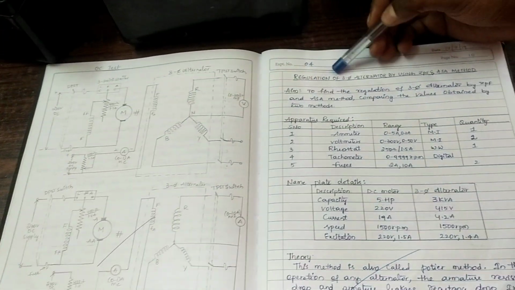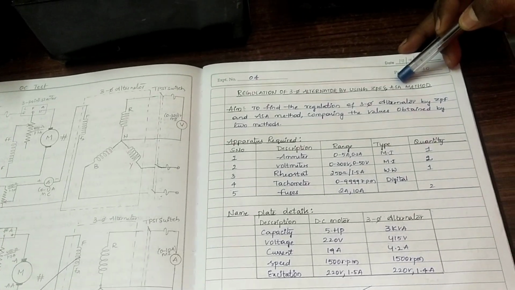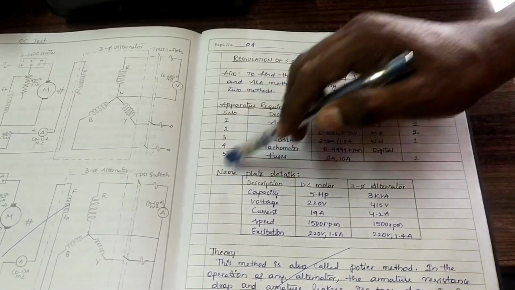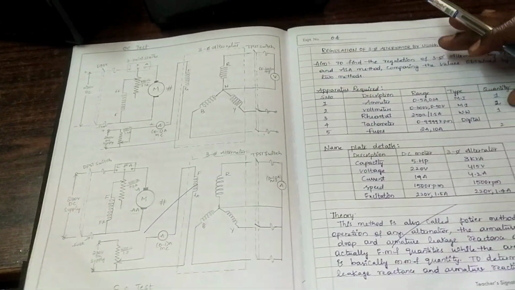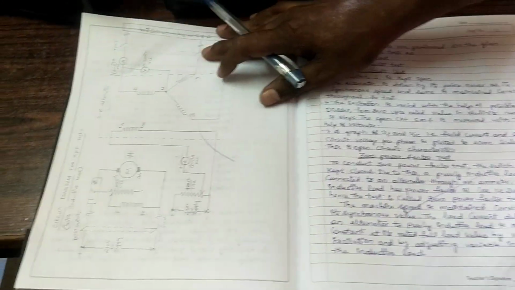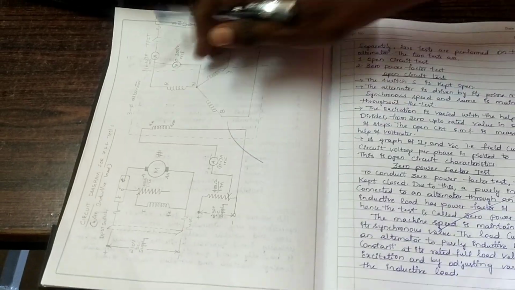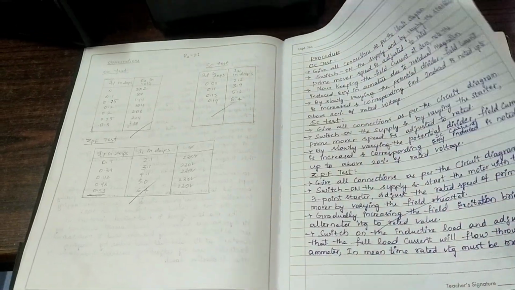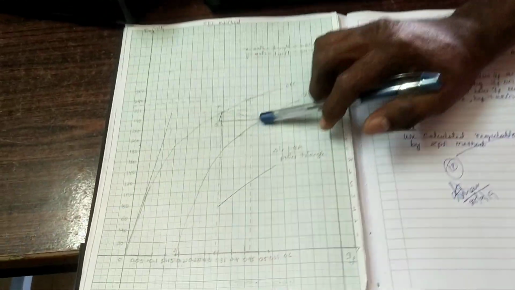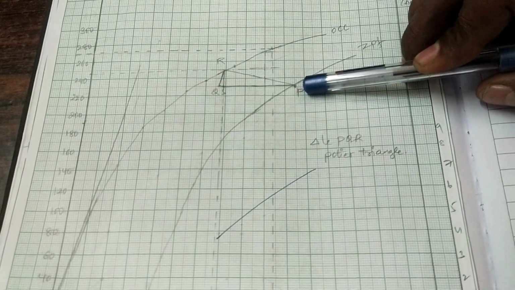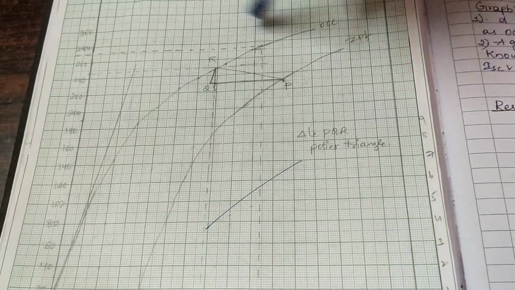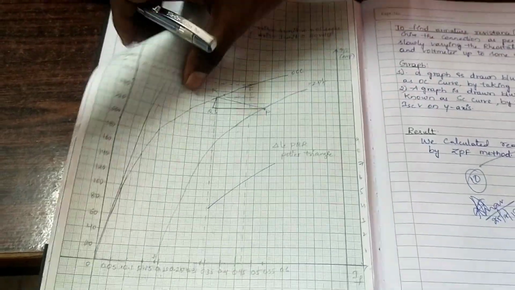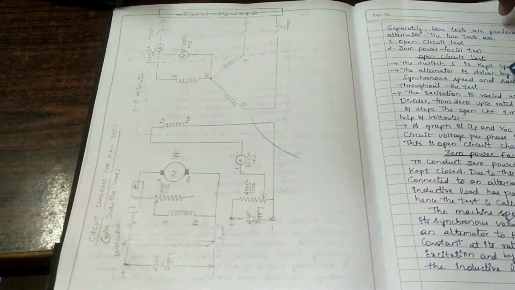The aim of this test is to determine the percentage voltage regulation of the alternator by the ZPF and ASA methods. These two circuits are given for the ASA method testing, and this is for ZPF method testing. We will see how to calculate the percentage impedance using the ZPF method, by drawing this Potier triangle from the readings obtained from this test. So we need to draw this graph based on the test measurements here. Let us proceed.